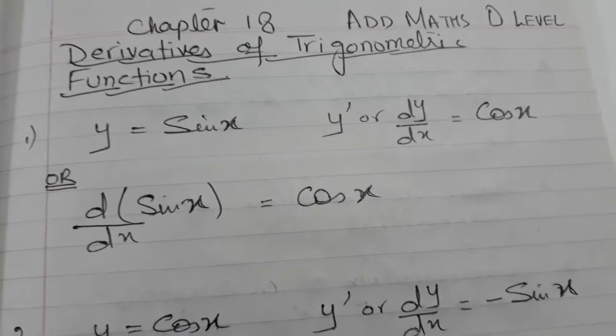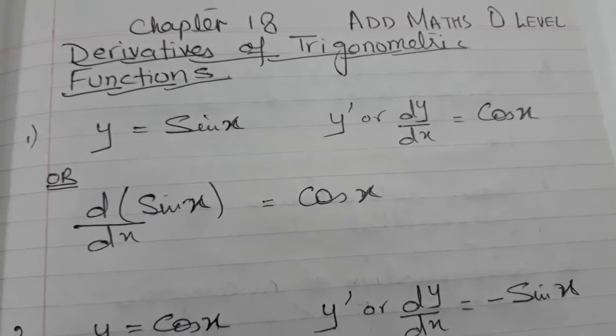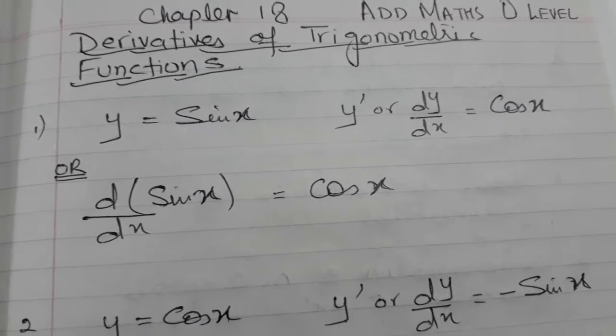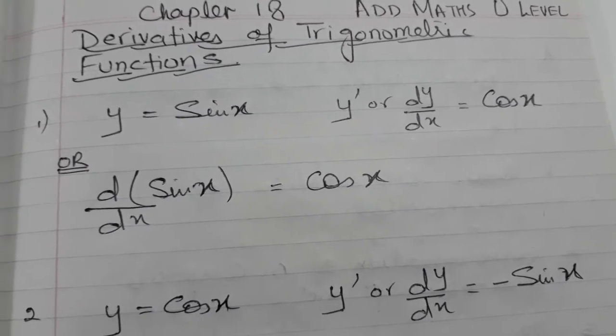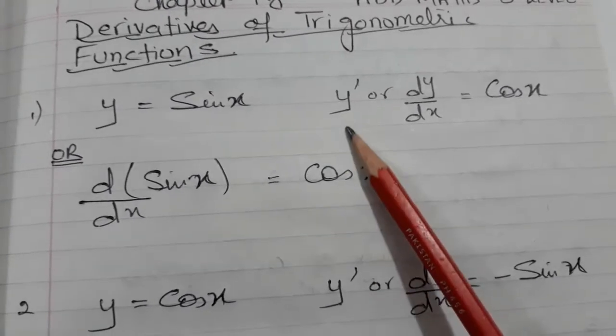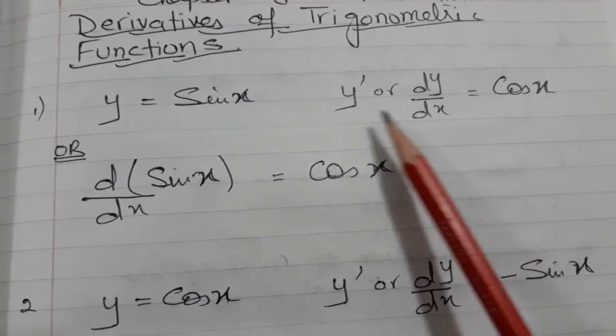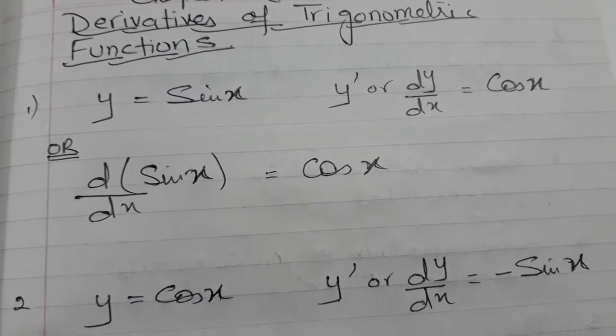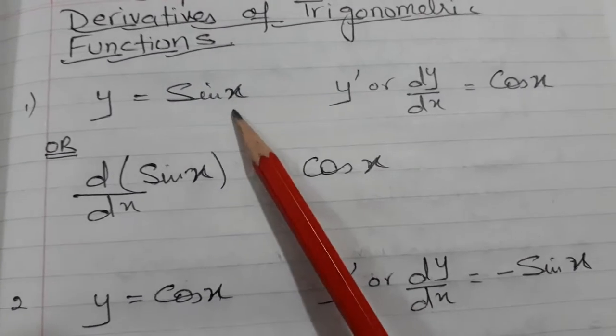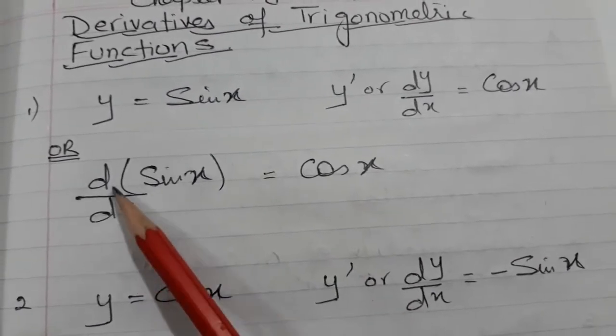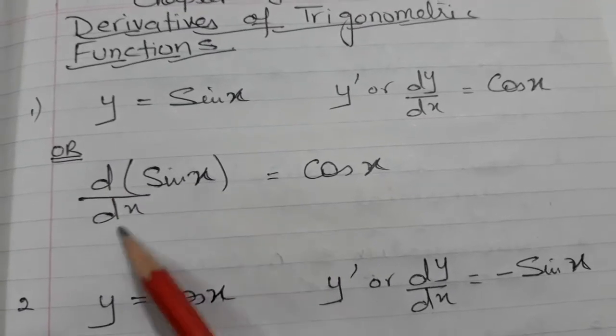You don't need to show the proof of it. These 3 you will learn by heart, about sine, cos and tan. Now I have written it in 2 ways just to tell you that the first derivative can be expressed this way or this way, both are okay. The same question can be given like this also: differentiate sine x with respect to x.